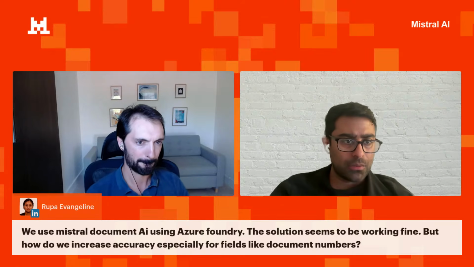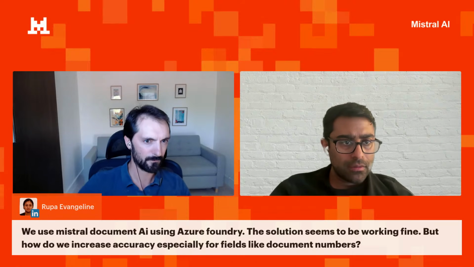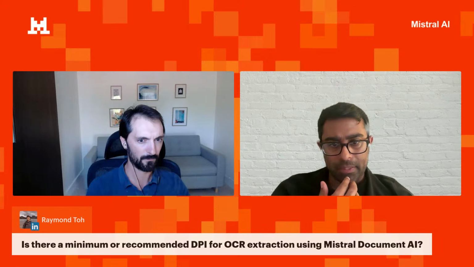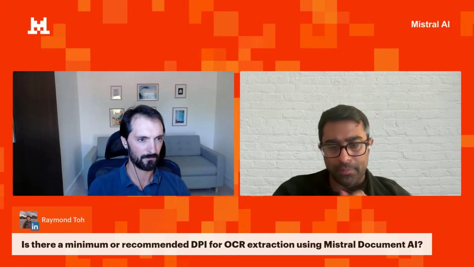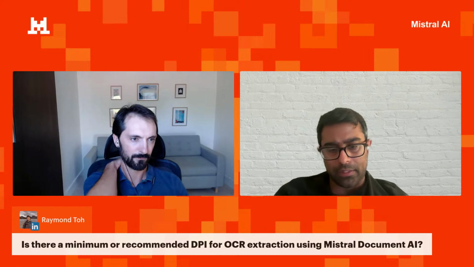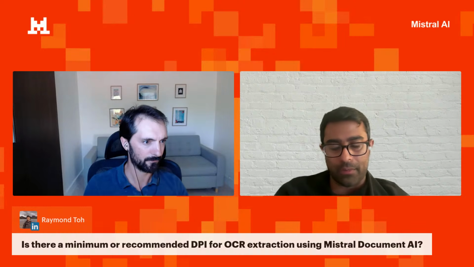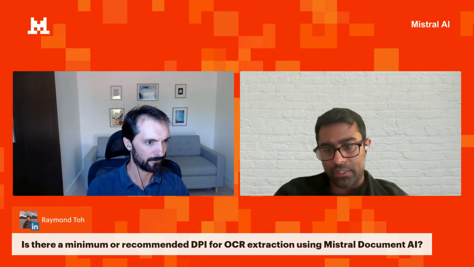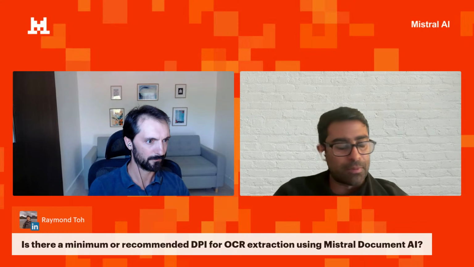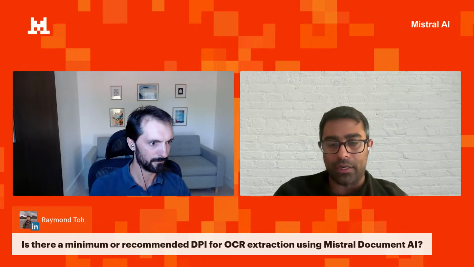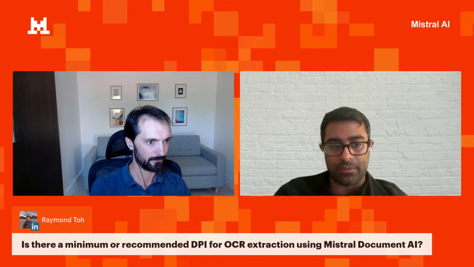So I saw a question here about the recommended DPI. Obviously, the better the quality of the document that you upload, the more likely you'll have better quality output. One thing the model will do is actually resize and convert the image as a pre-processing step. During this pre-processing step, this is where we do some more efficient token management, so we don't overload the model.